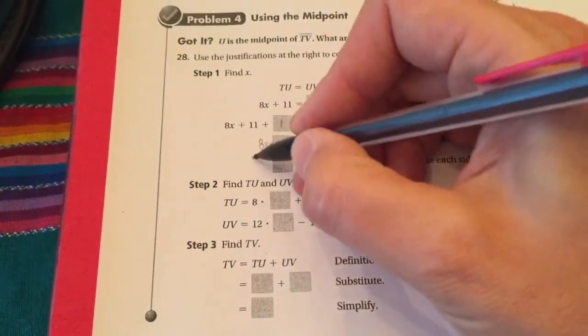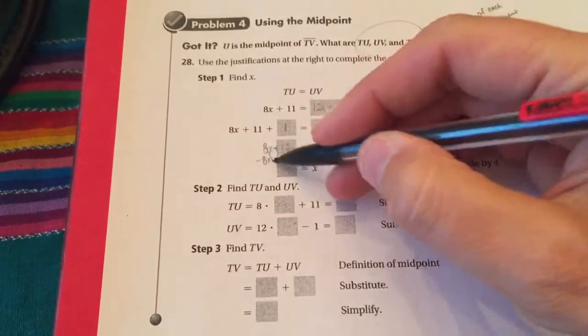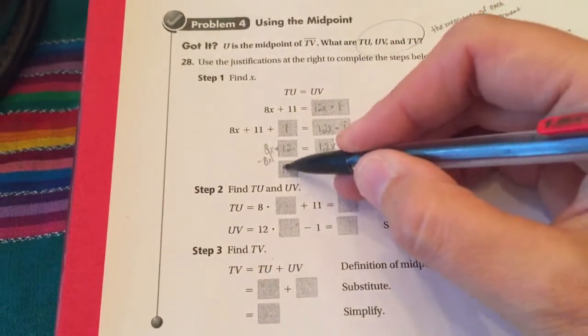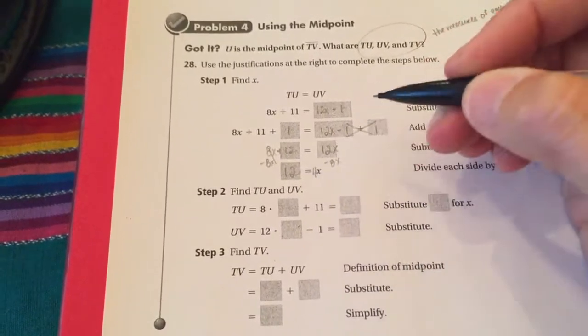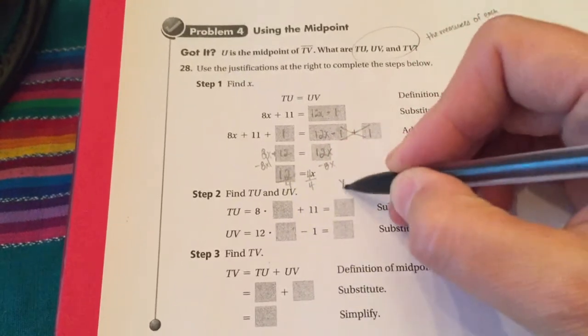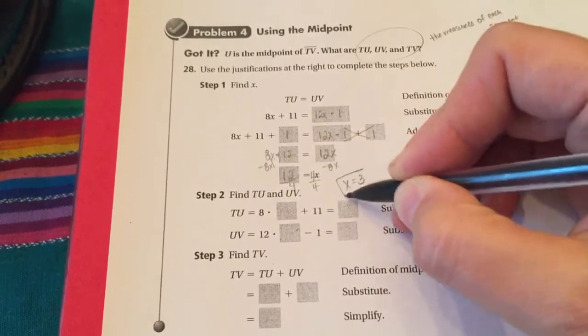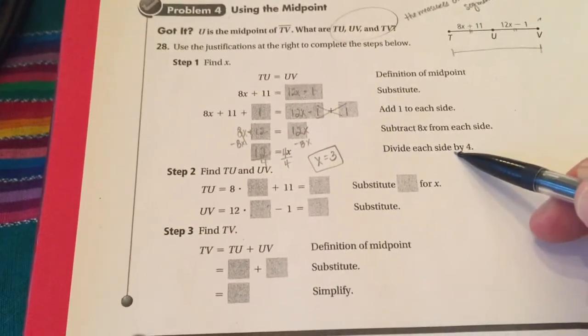They're asking us to subtract 8x from both sides. Minus 8x would give us 12, and on this side we'd have 4x. Divide both sides by 4, and we would have x equals 3 to finish.